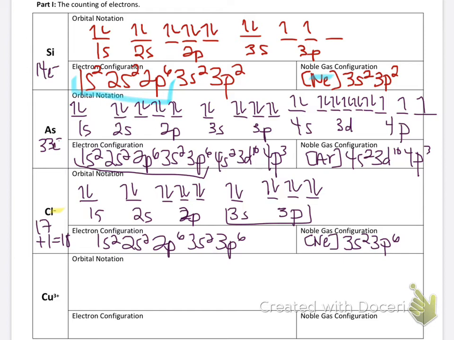We need to do that to make sure that we can see what's going on on that valence electron side. If I just have argon in brackets with nothing else, that doesn't tell me anything about the electrons, but seeing that 3s2, 3p6 tells me, oh, hey, I have this full valence shell in the 3rd energy level.